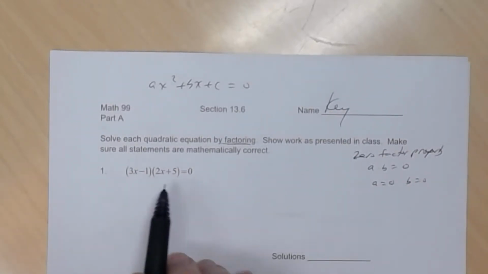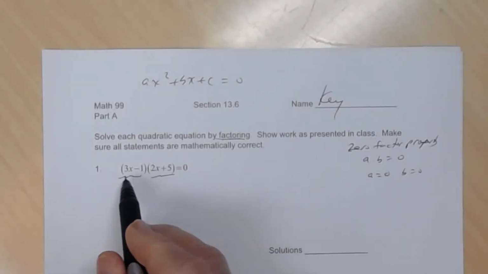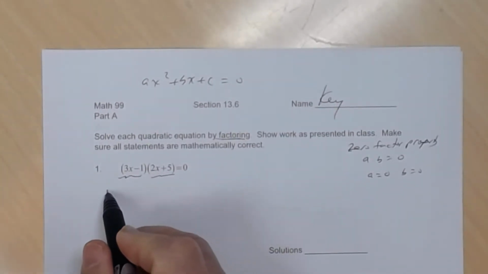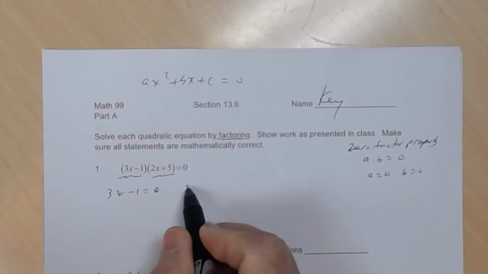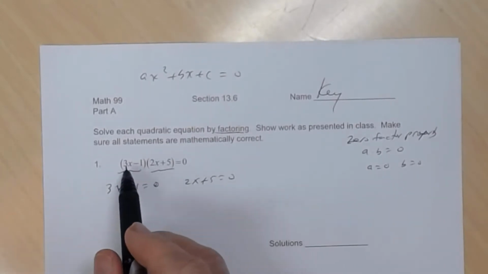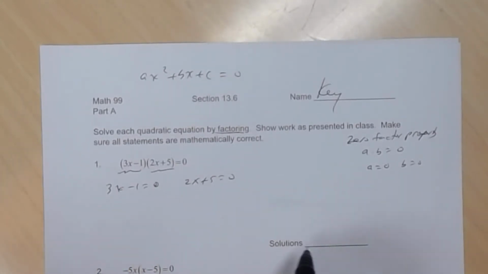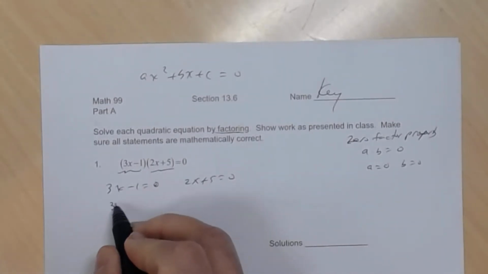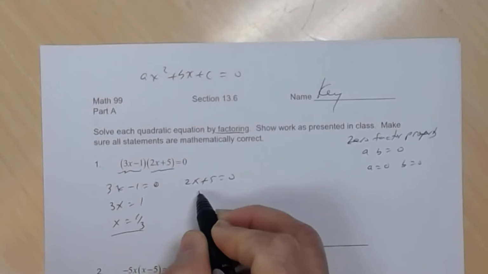So basically what you do is you look at these two factors. Those are my two factors. And I'm going to set them equal to 0 using the zero factor property, just like this. Then you notice you went from a quadratic equation to two linear equations, and you just solve the linear equations and you get your solutions. So you'd say 3x equals 1 and x is 1/3. So that's one of your solutions.